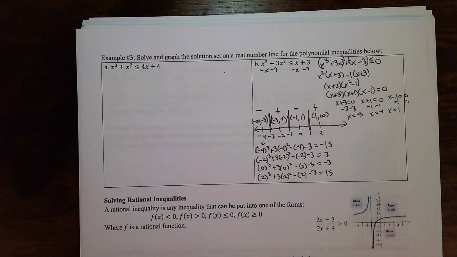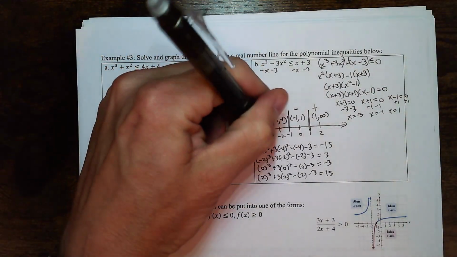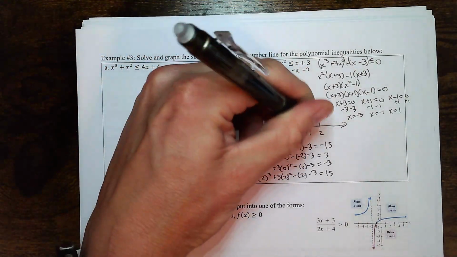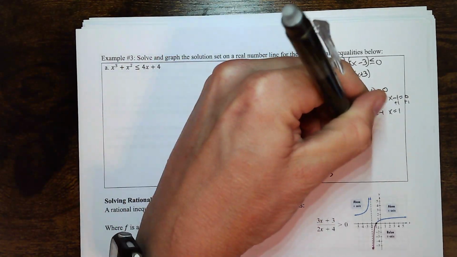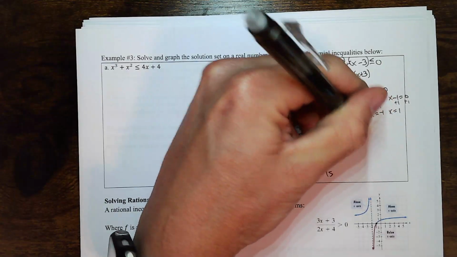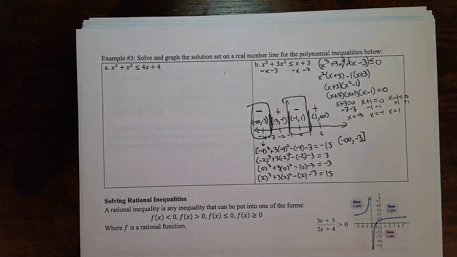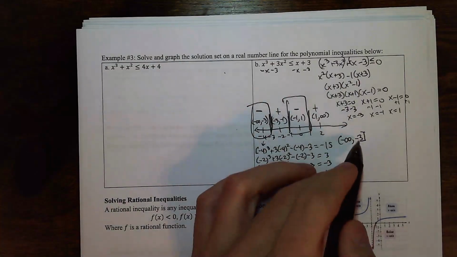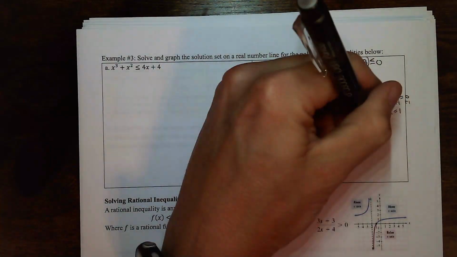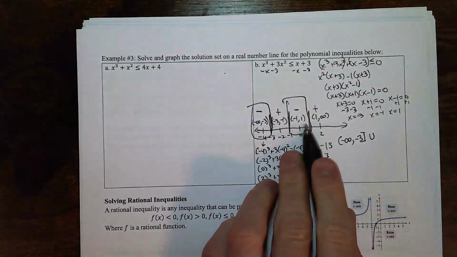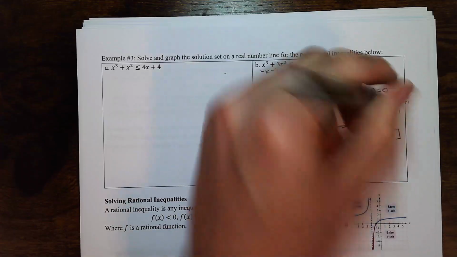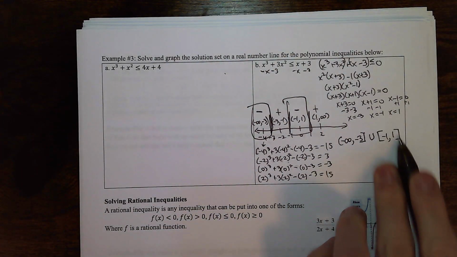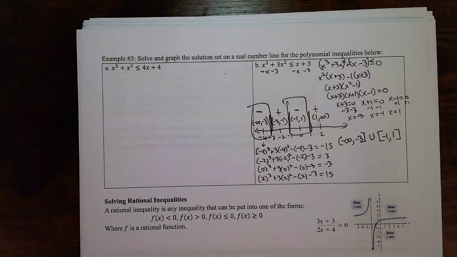So where is it less than or equal to 0? Well, it's going to be this one and this one. So from negative infinity to negative 3. Now remember, the negative 3 will have a brace because at that point it's equal to 0, so we have to include it. Union negative 1 to 1. I'm going to put braces on those because at negative 1 and at 1 it's equal to 0, and we've got to include all values that are equal to 0.